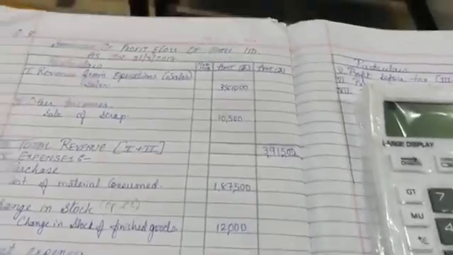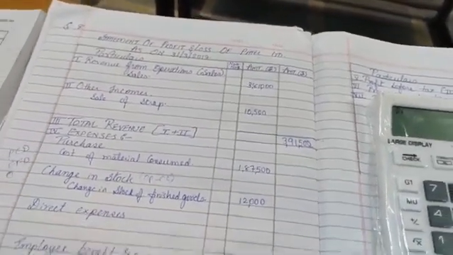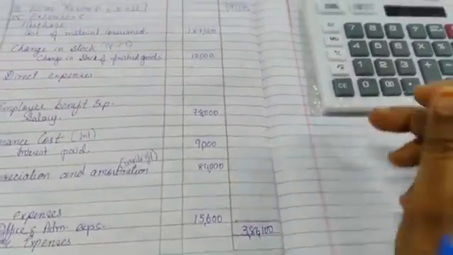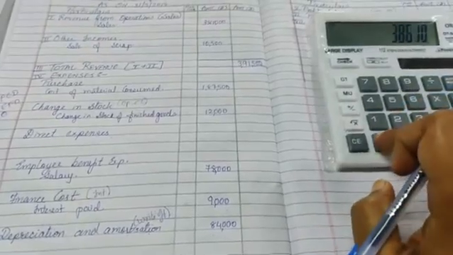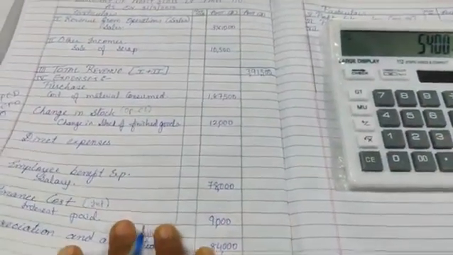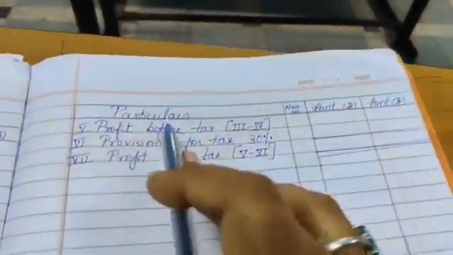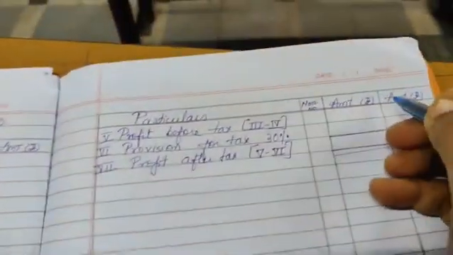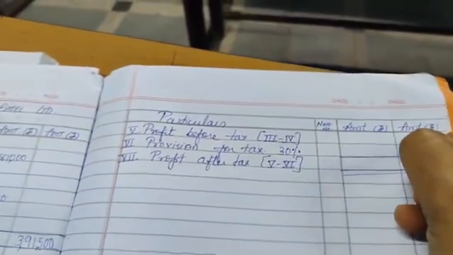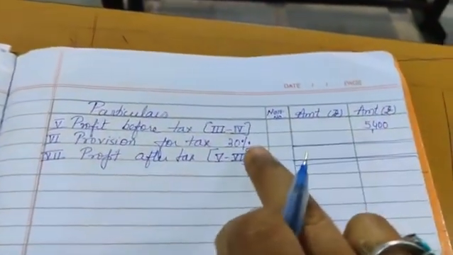So first there is 3,91,500, minus these expenses, 3,86,100. You are getting 5,400. So here, profit before tax, third minus fourth, that is total revenue minus total expenses. You are getting 54,000. See, here in the outer column only you will write down 54,000. Now how much is tax?